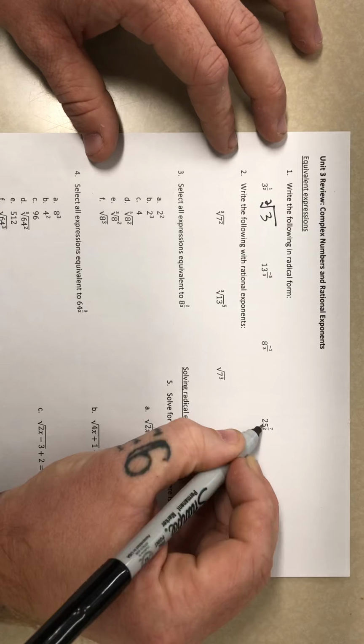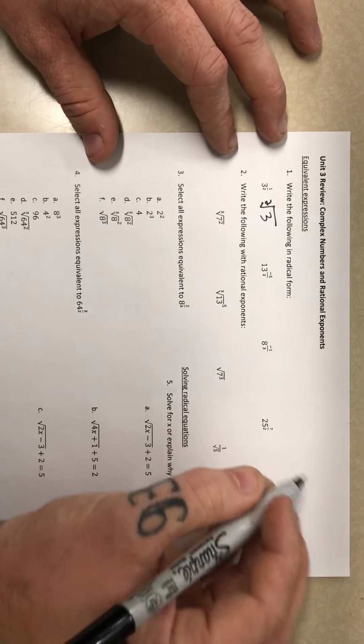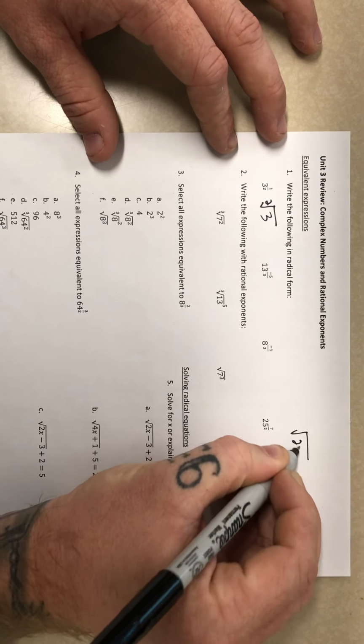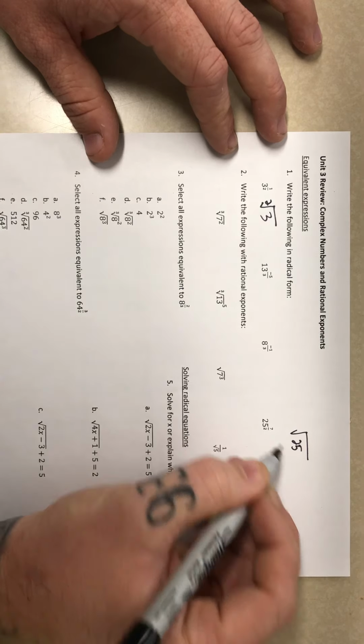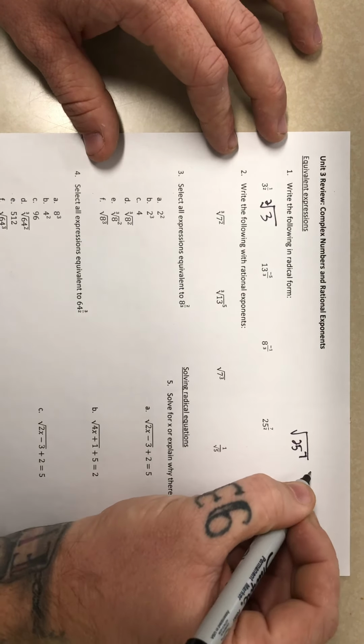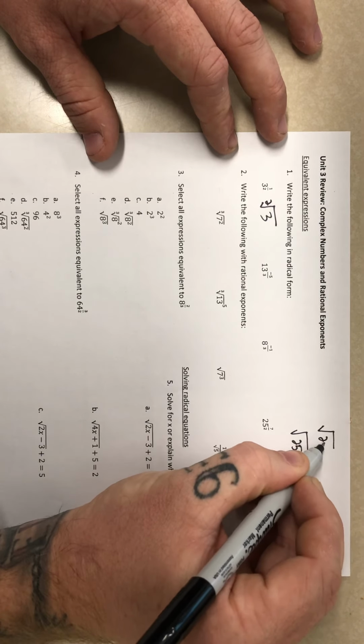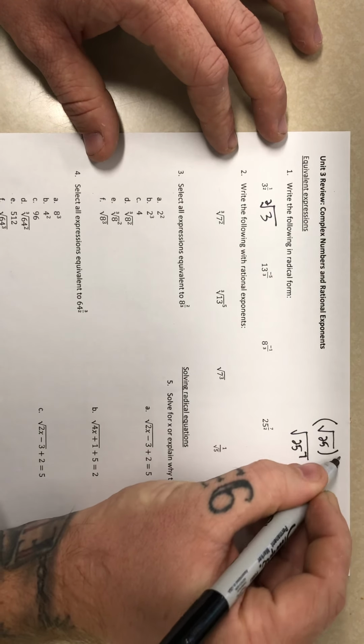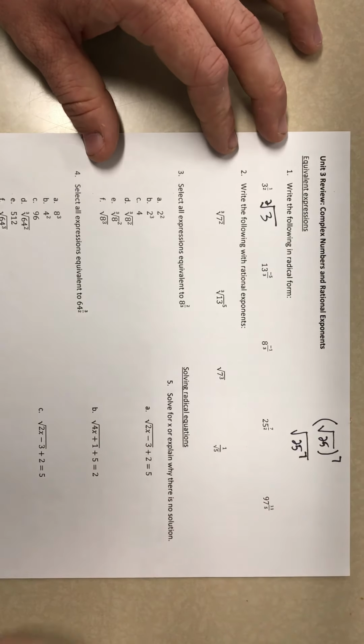So if we came over here to 25 to the 7/2, it would be the square root of 25. But now we have the number 7. That has to go with the 25, and it can either go next to it underneath or on the outside. Either of these are going to be the same thing.